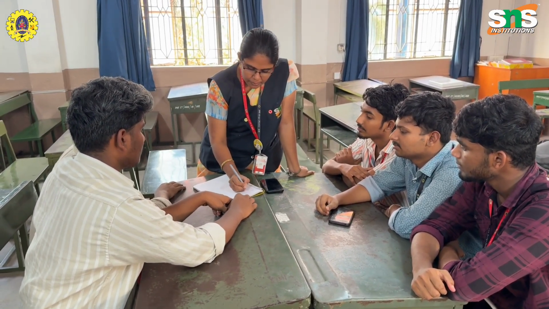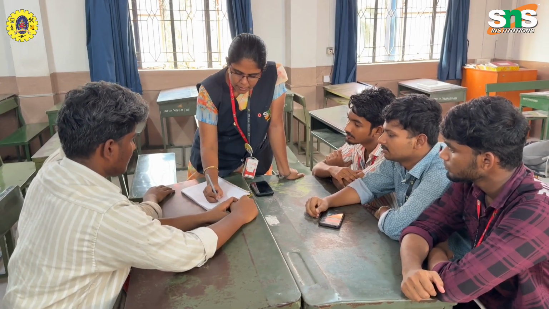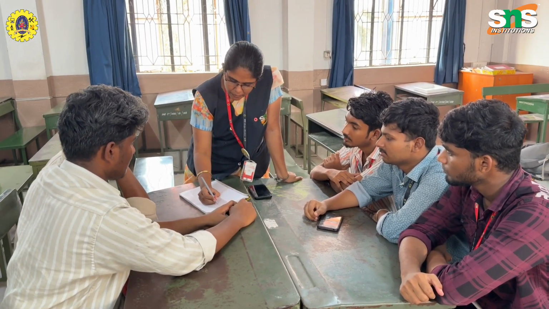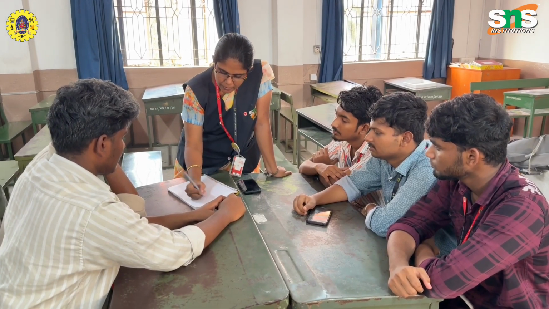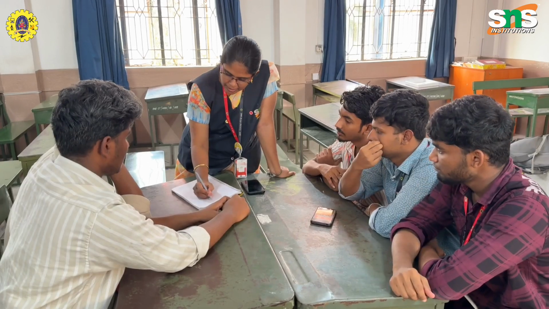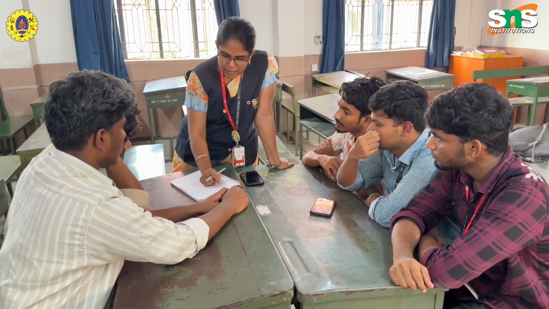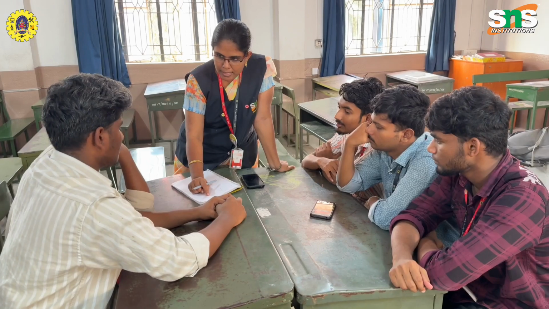For example, what do we have in an index? We will have serial number, topic, page number. So for each topic, we will have a specific page number. For example, if there is topic A, we will have page number 1. For topic B, we will have page number 2. So in the same page number, we will not have more than one topic indexed. More than one topic will not reference the same page number.